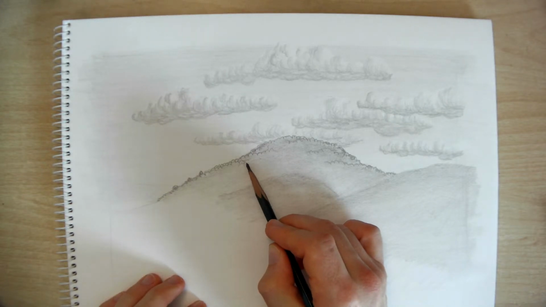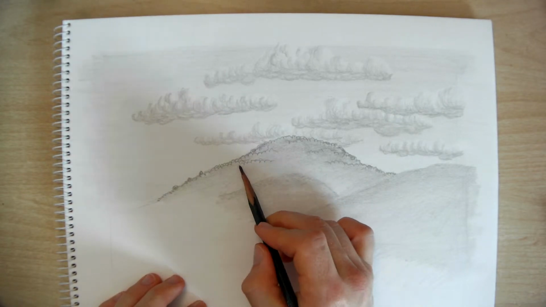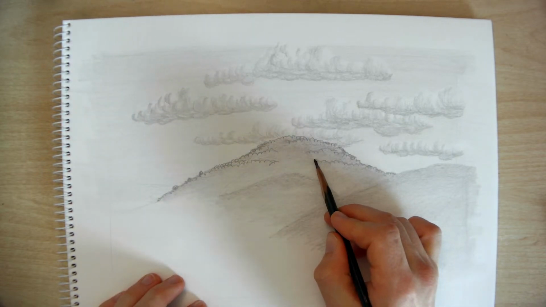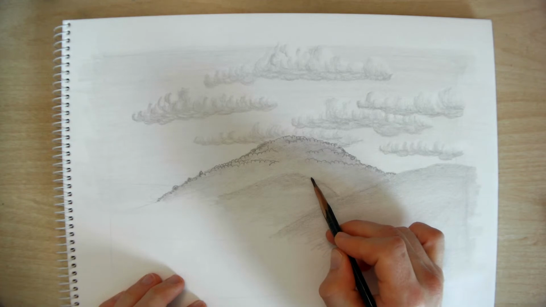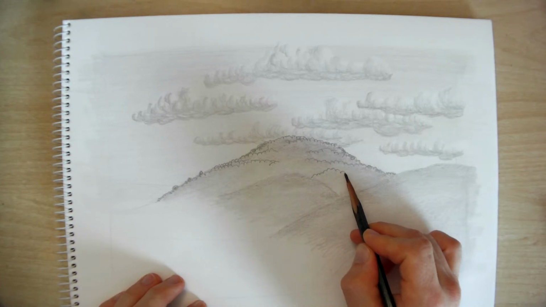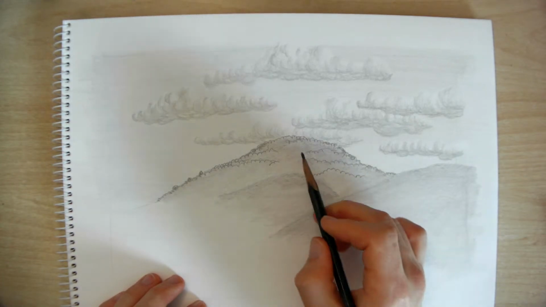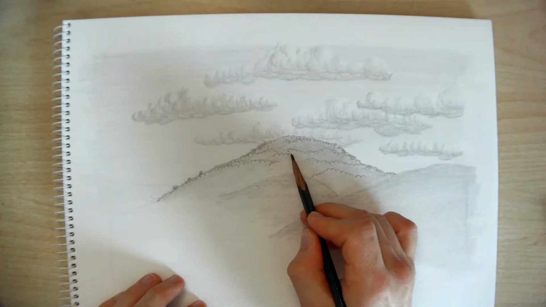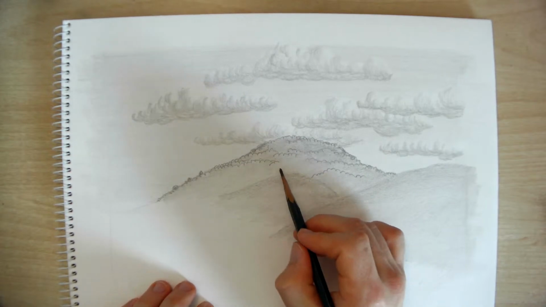That would make the mountain look kind of boring. If you have lines going inside of it like this, and some of them just inside like so, you create different layers and you make it look more natural and more interesting.